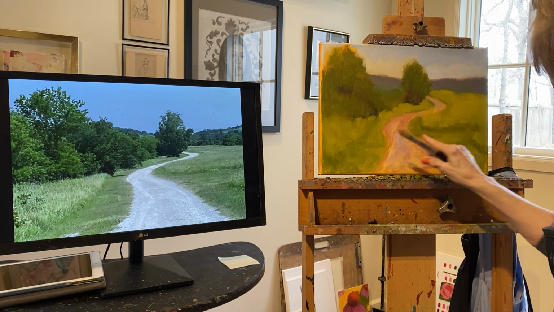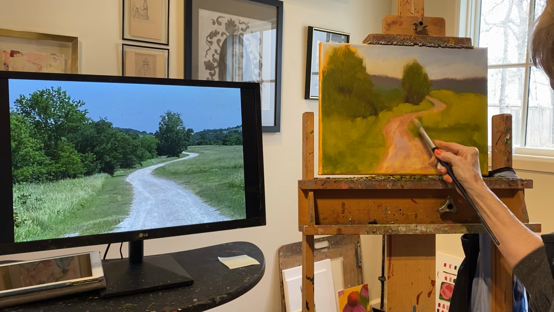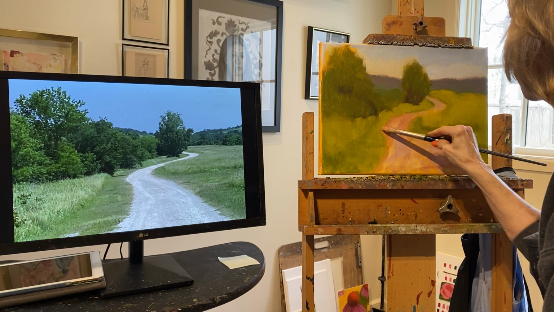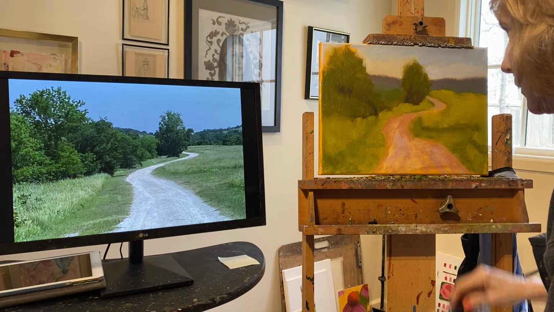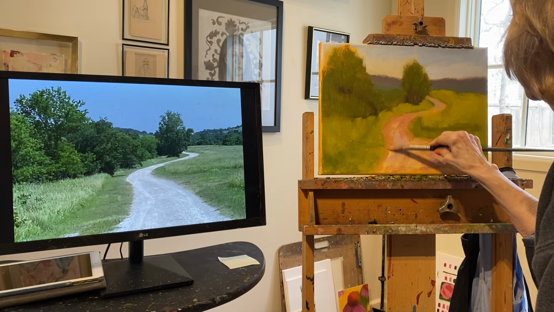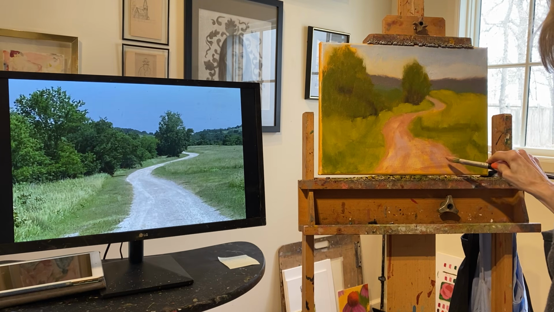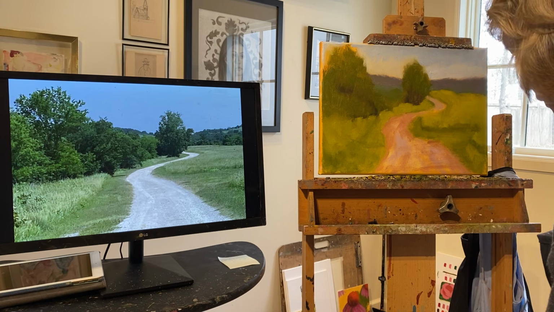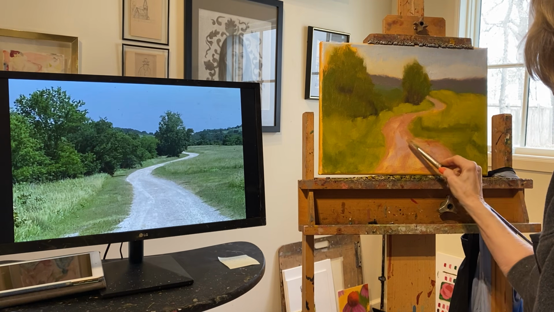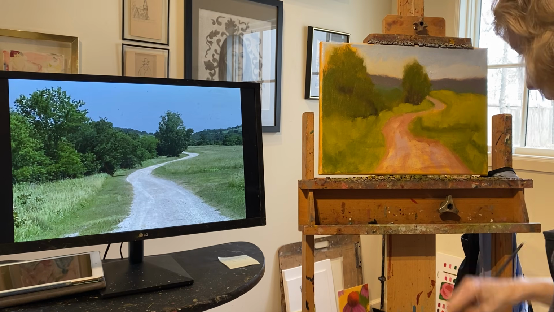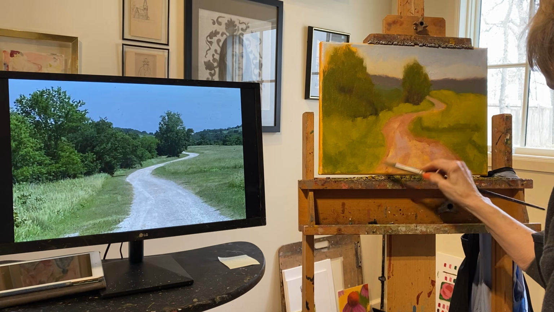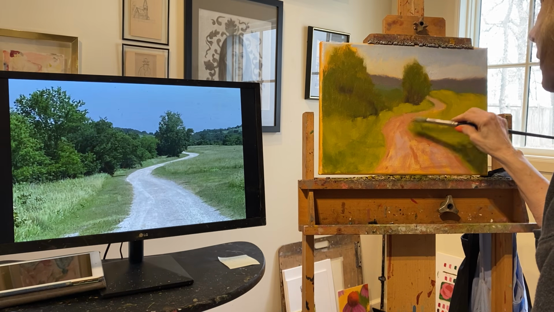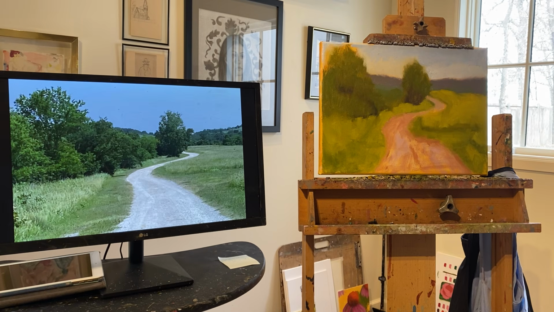This is a country road, so some of this is going right into the grasses. It has not been well groomed because it's a country road. So be darker in the front and then lighter as you get further and further back.